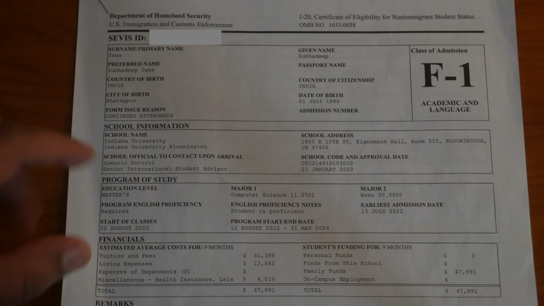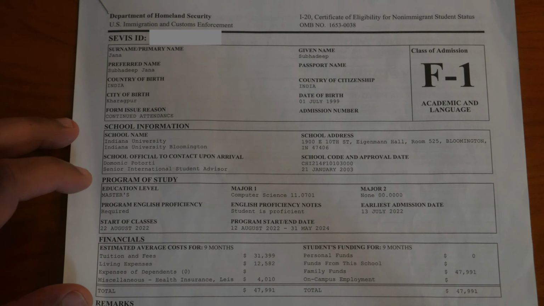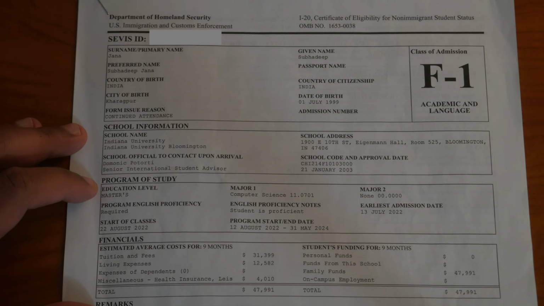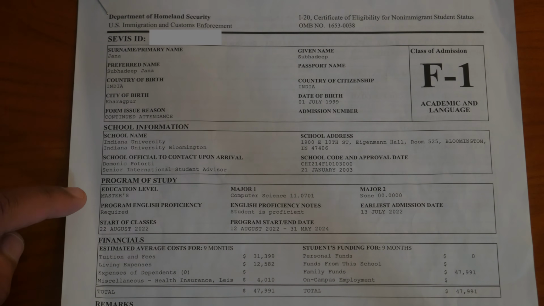Alright, moving on to the next block, you will have your program of study. Now this will entail all the information about the current course that you're going to do, the current program you are in. So first you have your education level, which is master's.